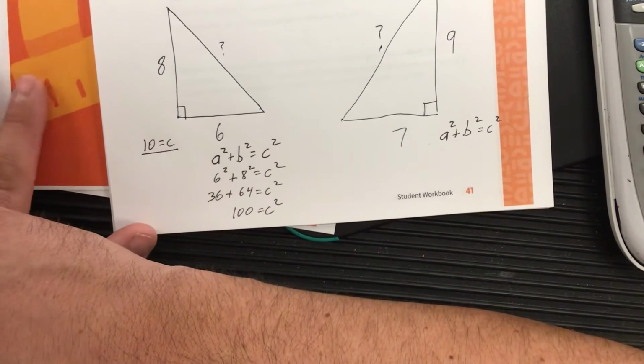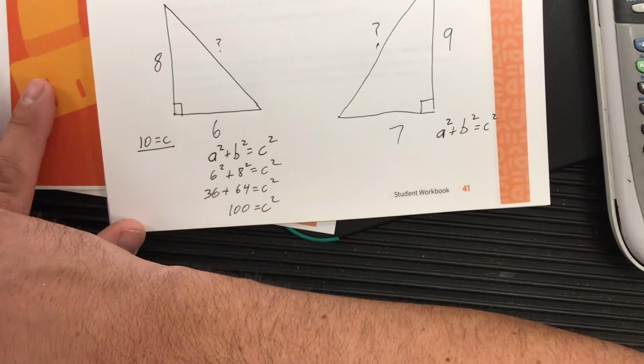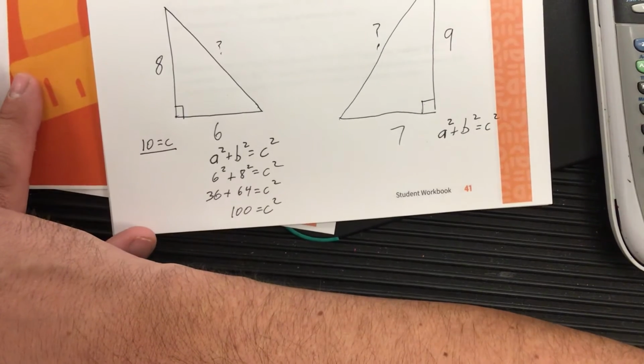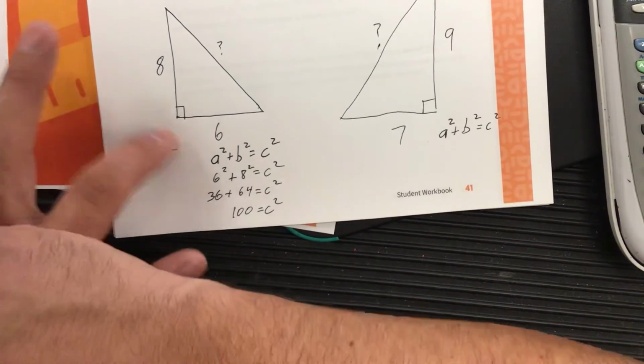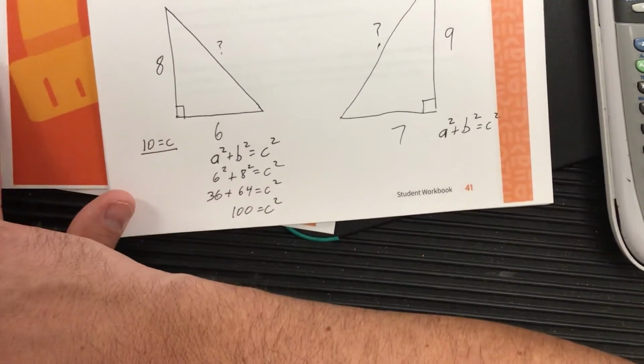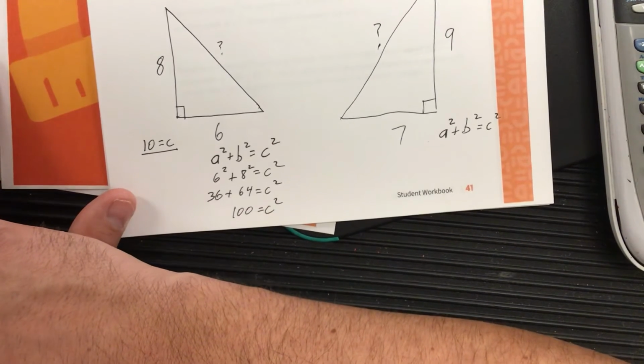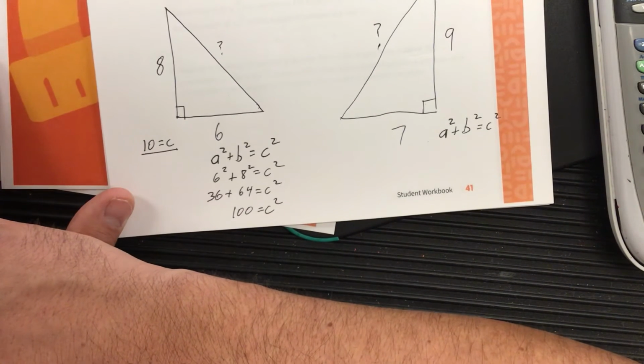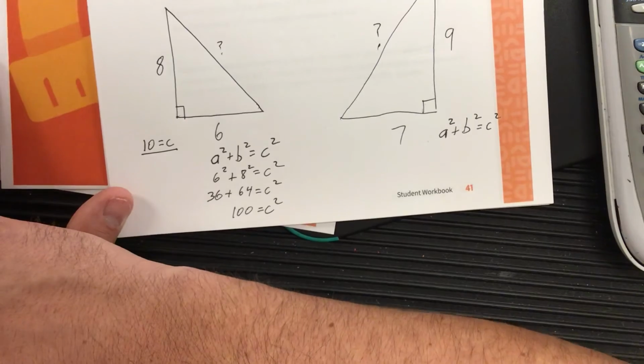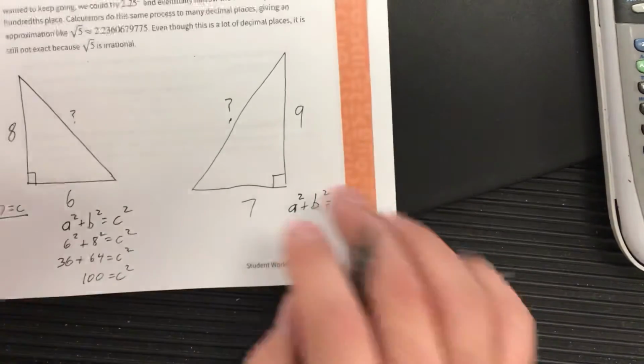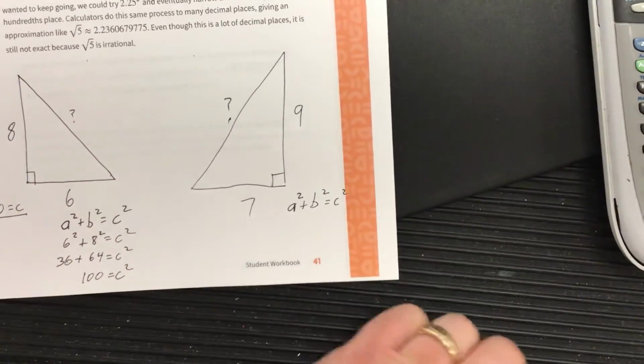There's some things called Pythagorean triples that come out perfect. 3, 4, 5 comes out perfect. 6, 8, 10 comes out perfect like this. 5, 12, 13 comes out perfect. And that just means you're not going to get a decimal. This one does not come out perfect, I'm sure, because we just made up numbers.